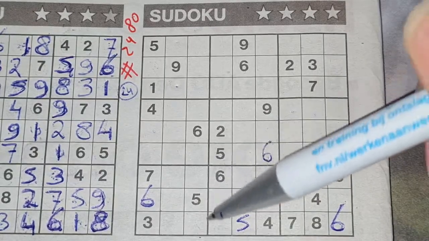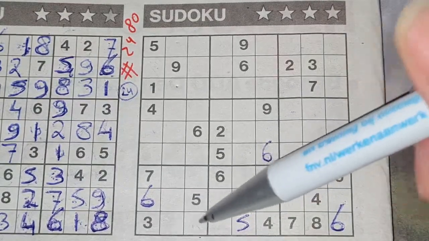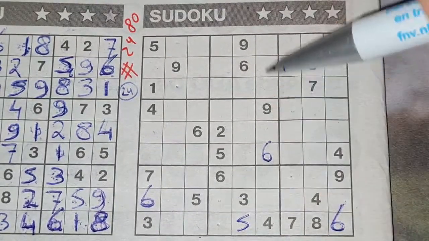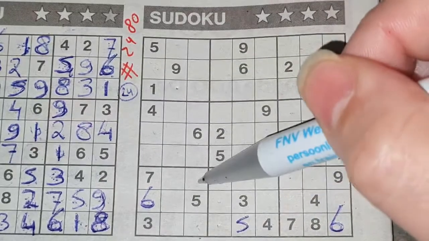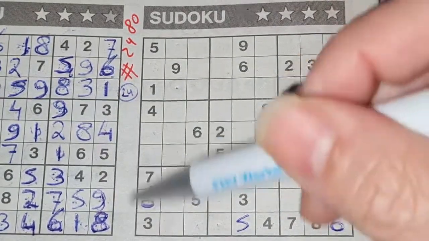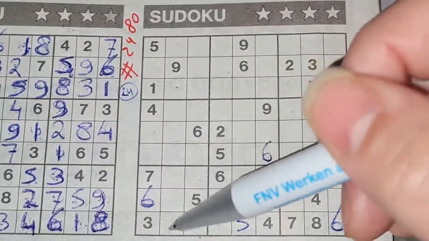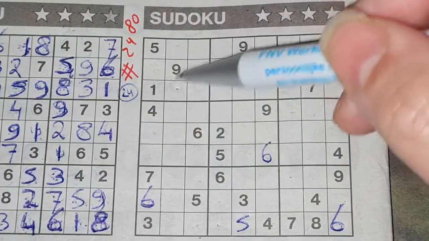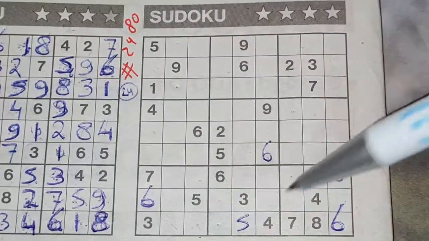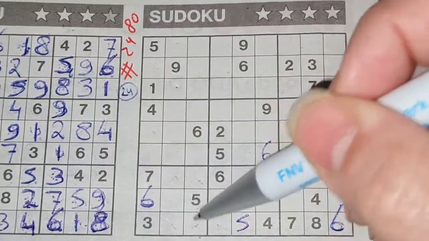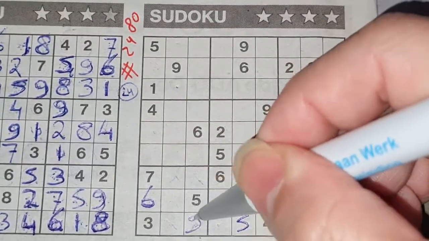1, 2, 9. Okay. 9. Okay. In this big square, we have 1, 2, 3, 4, 5 missing numbers. One of the missing numbers is 9. We see here 9, no 9 in these 3 boxes. Here 9, no 9 in those 2 boxes. So 1 box left for the 9 should be there.